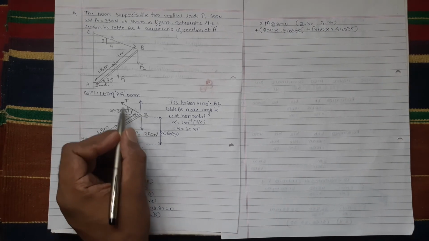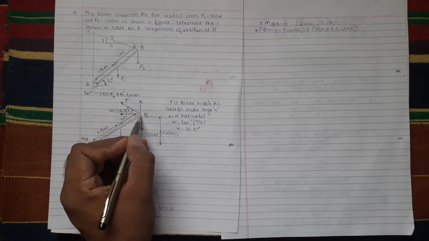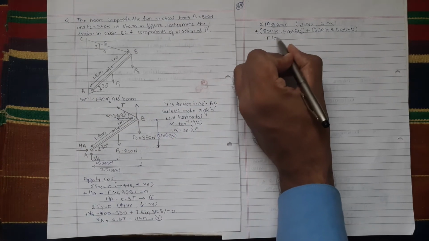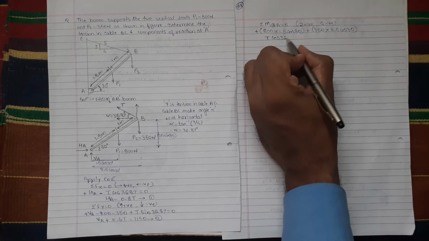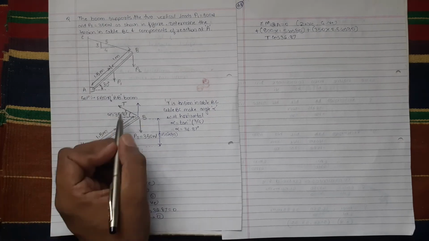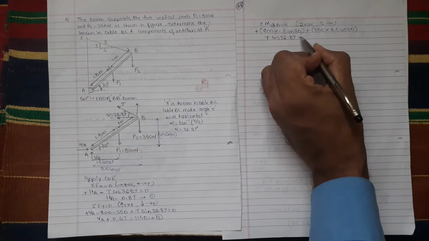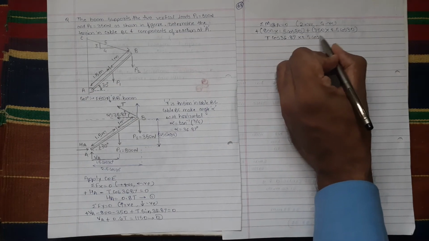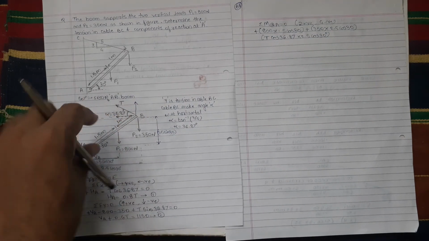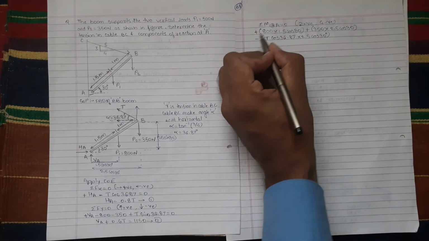Now this tension force has two components: this horizontal component and this vertical component. The horizontal component is T cos alpha, that is T cos 36.87, and this distance is 2.5 cos 30 degree. It is going to create anti-clockwise moment about point A, so minus.